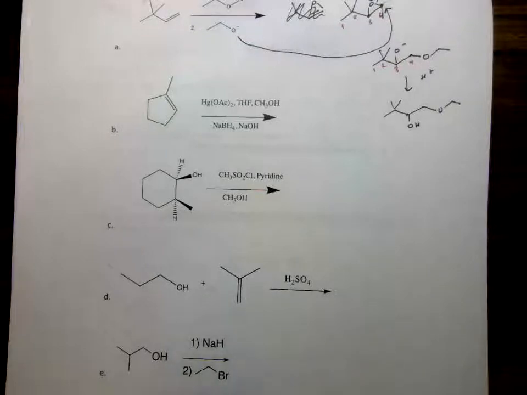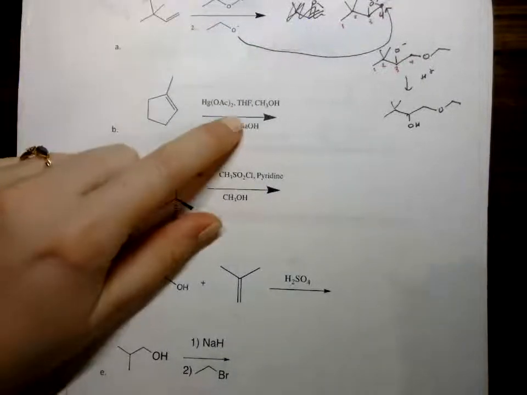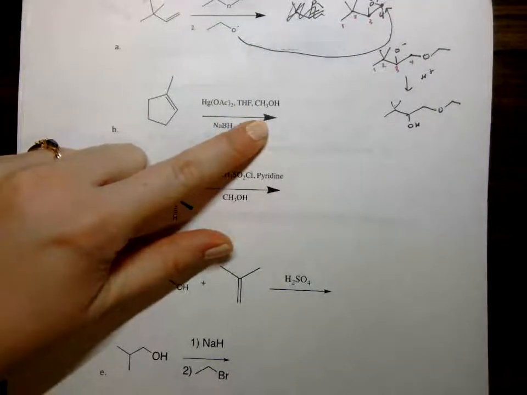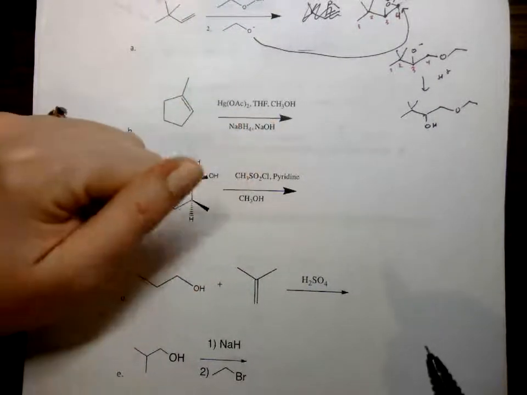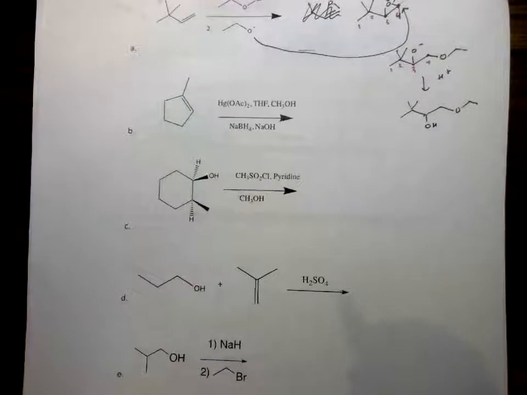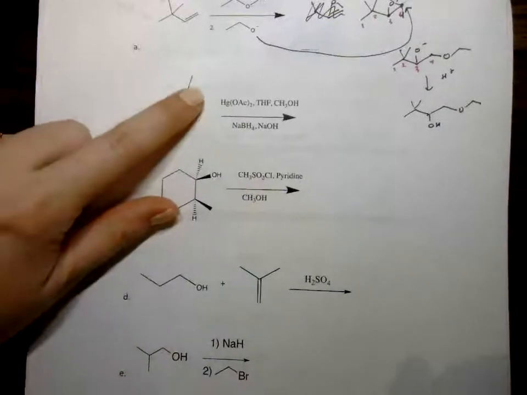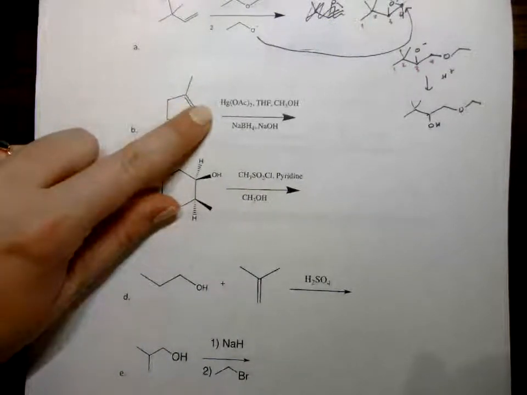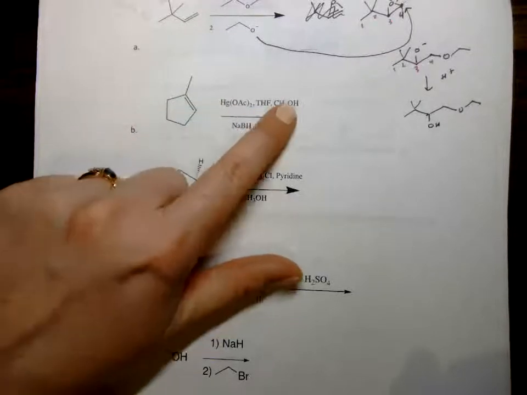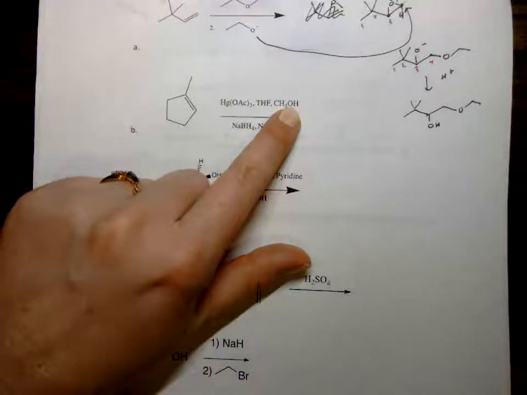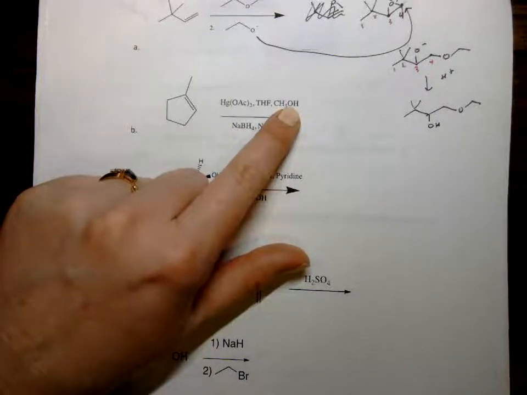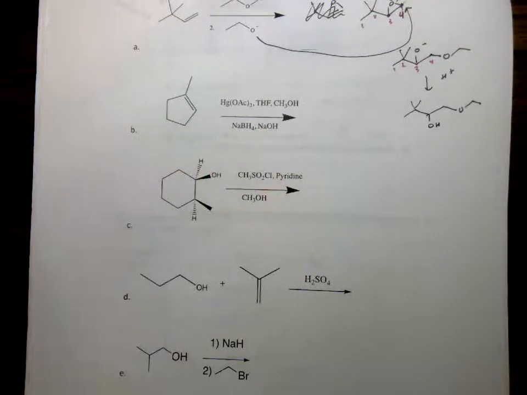Okay, the next one is what's called an alkoxymercuration demercuration. So if you remember oxymercuration, demercuration, it adds an alcohol to the more substituted side because it's Markovnikov, or an OH to the more substituted side and a hydrogen to the less substituted side. But normally for oxymercuration, demercuration, that's water right there. But in this case, because it's an alcohol, that's actually going to be what adds to the more substituted side.